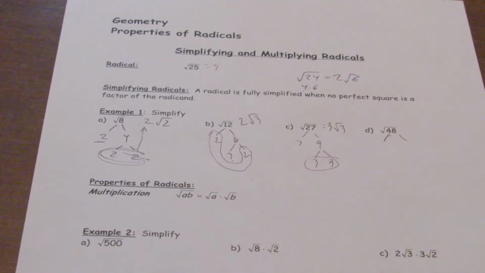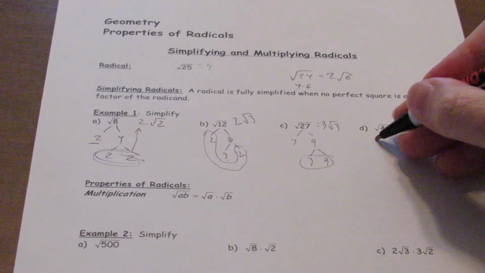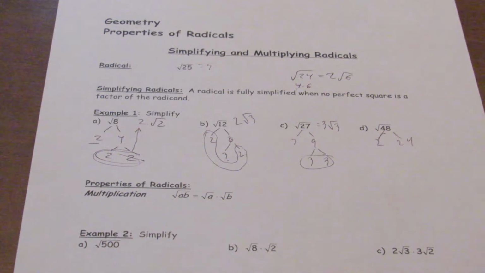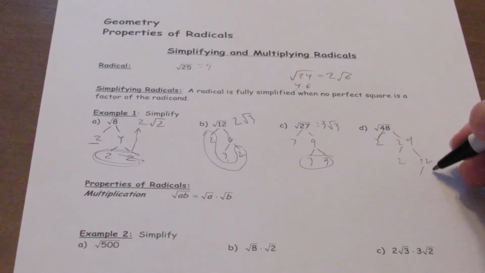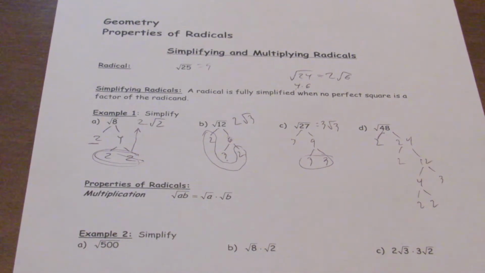So 48, there's a whole bunch of numbers that go into 48. But I'm looking at 48 and I don't know what goes into it. So I'm going to start with 2. Right? So 2 goes in 24 times. And we'll just keep doing that. We have 2 and 12. 12 we actually already did, so I could use that if I wanted to. Here we have 4 and 3 and 2 and 2.